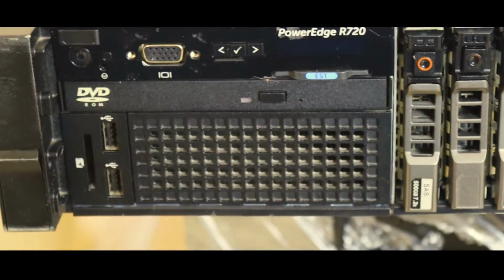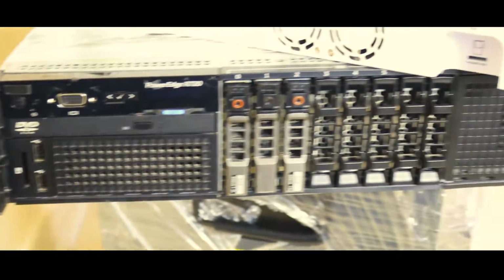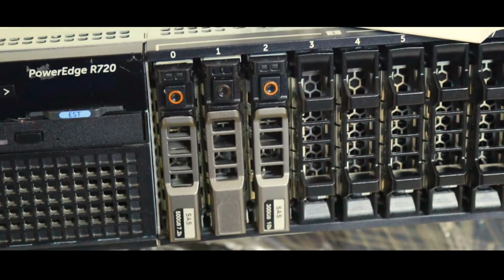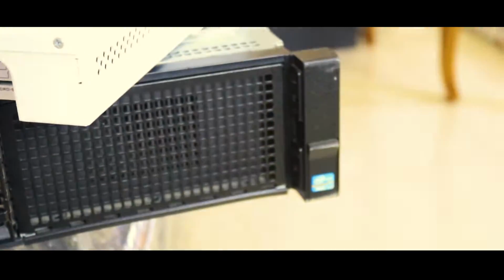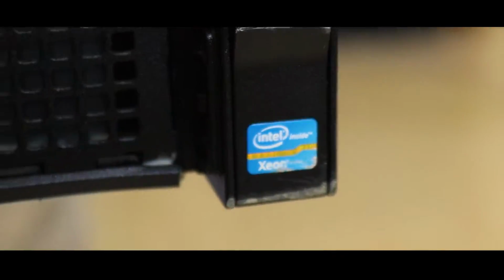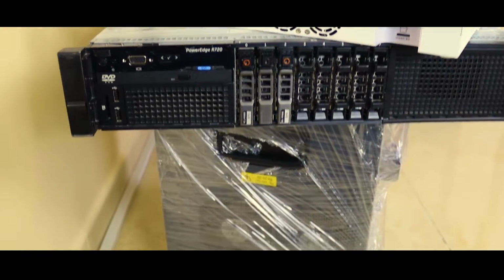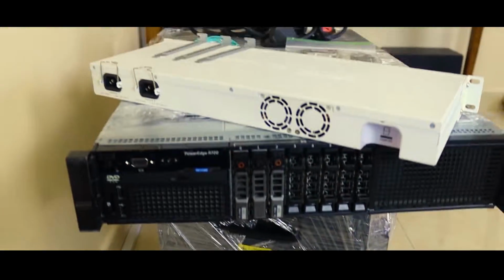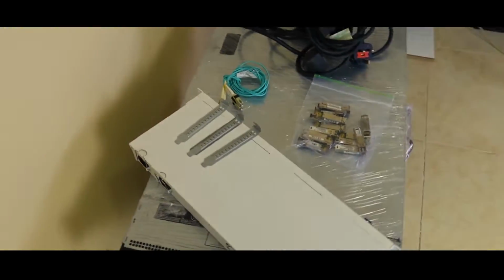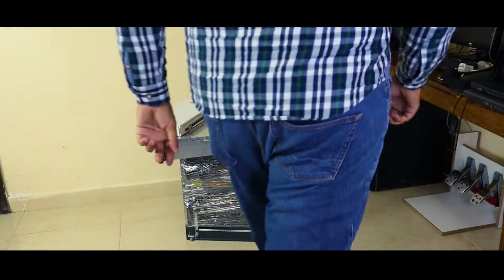Okay, and we also got a Dell PowerEdge R720 with the 3500 GB SATA hard drives and 2 6-core Xeon processors, 64 gigs of RAM. So let's get this thing unpacked and hook everything else together.